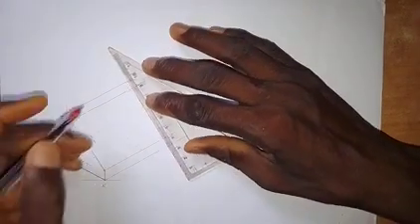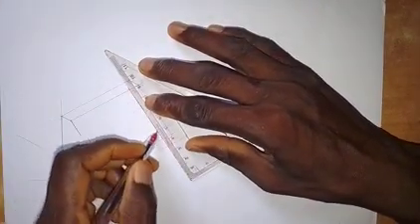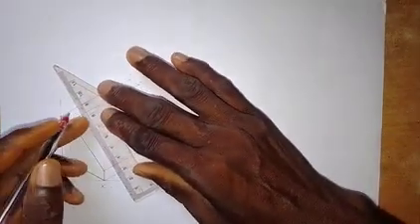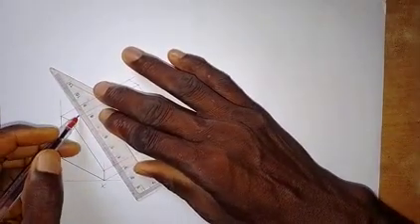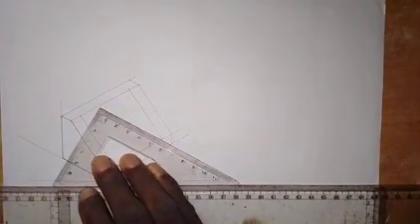Then I'm going to join these 2 points together like this, and here also I will join these 2 points together like this. Now with my set square I'm going to draw a line.